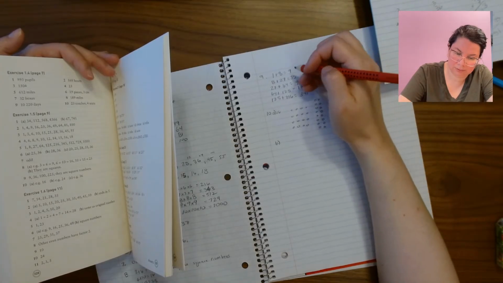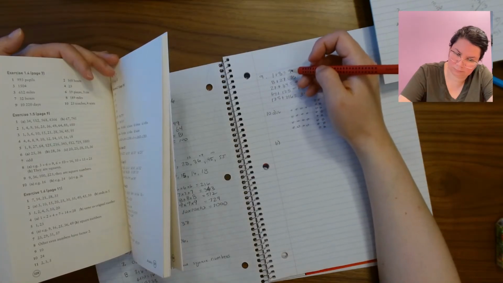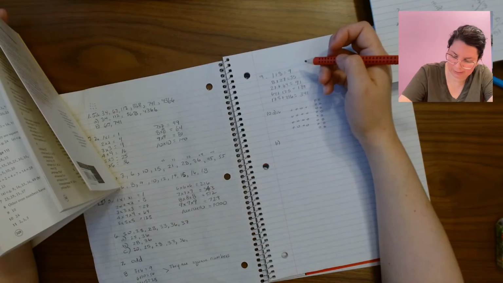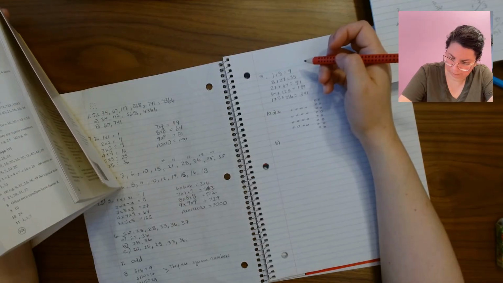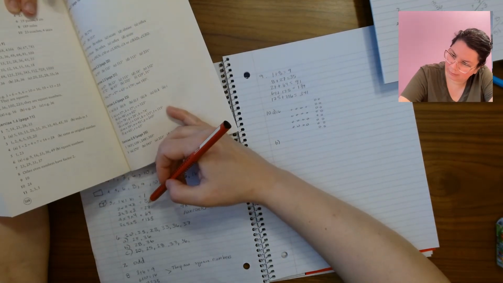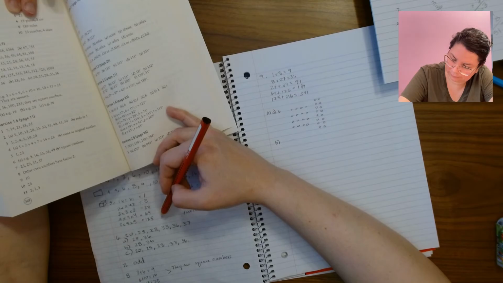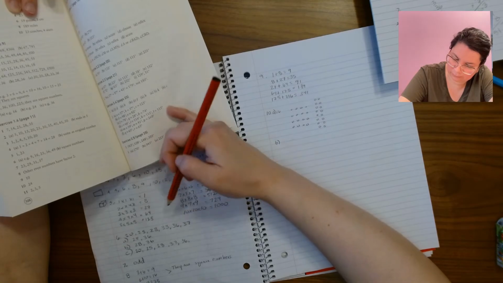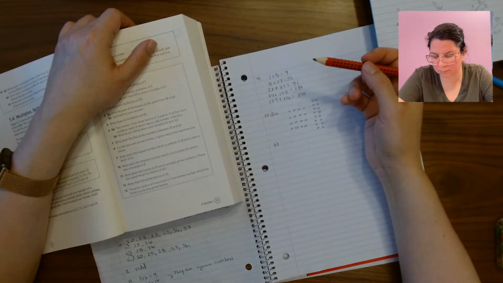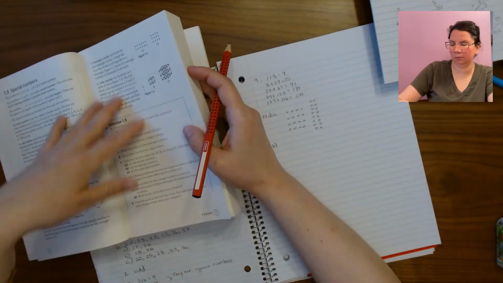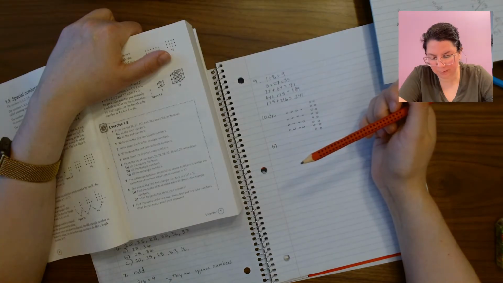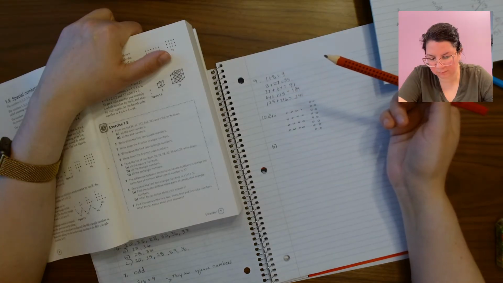9. Oh, because did I write down these wrong? What the heck? Okay, number 5. 1, 8, 27, 64. Yes. 125. Oh my God. I don't know how did I get this wrong? Find the sums of the first 2, 3, 4, and 5 cube numbers.